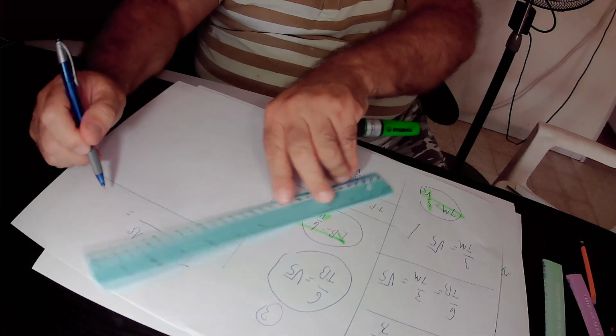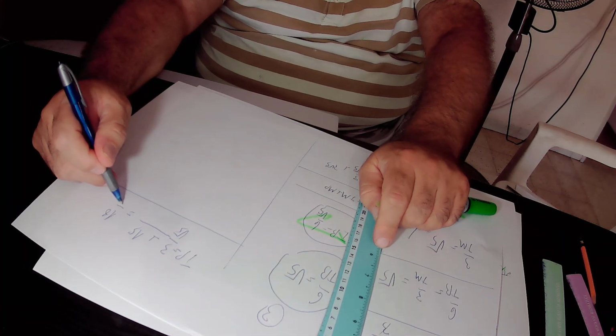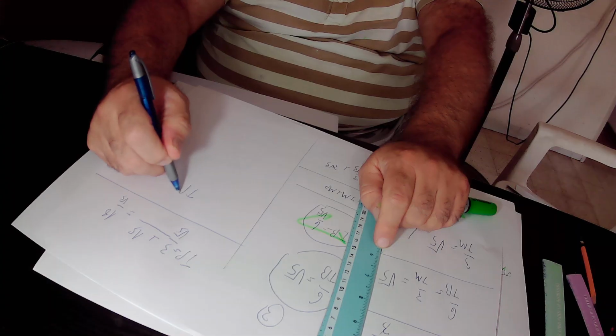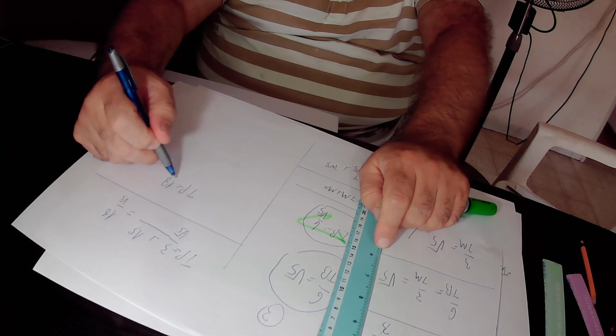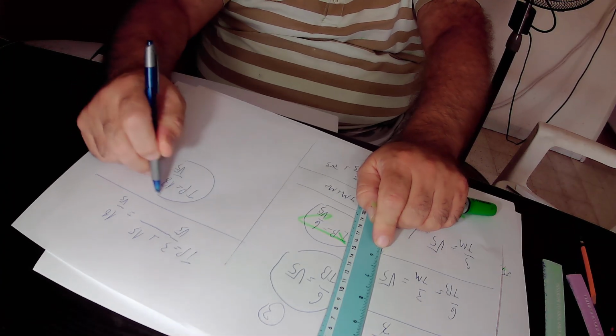So TP equals 3 plus 15, which is 18 over square root of 5. So TP in total equals 18 over square root of 5 units in its length.